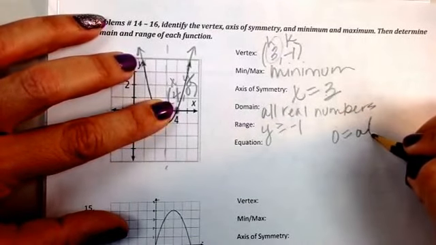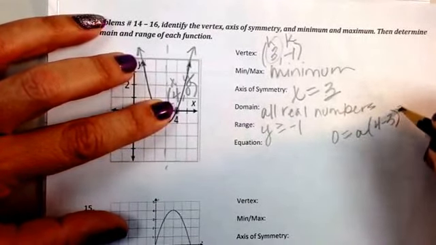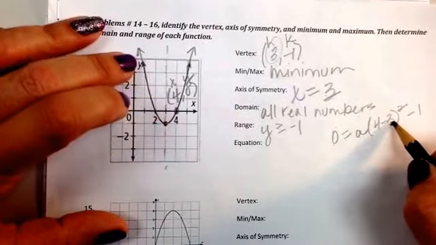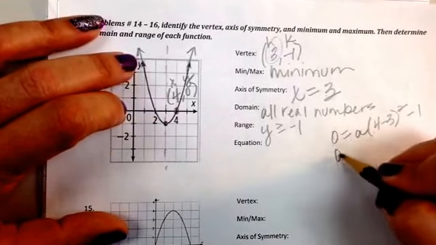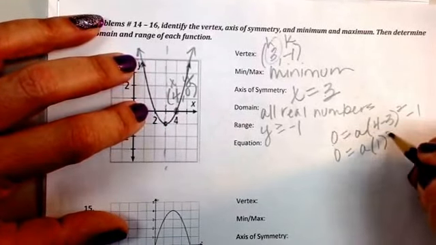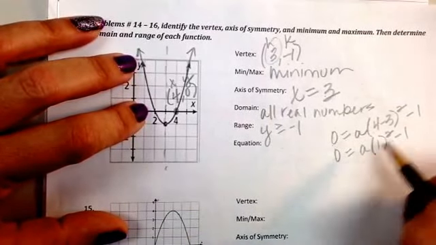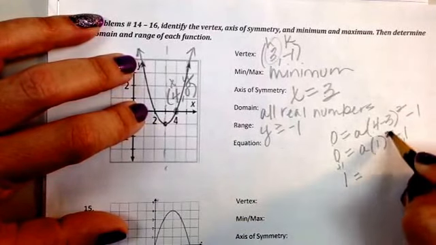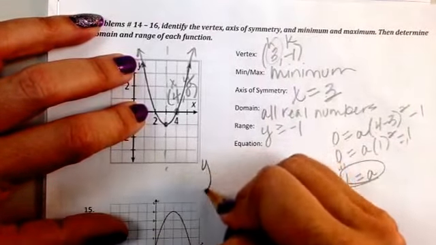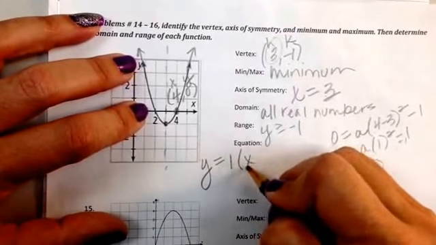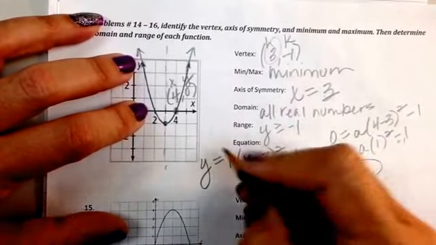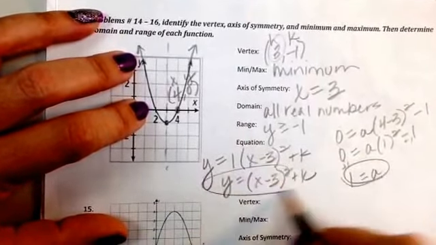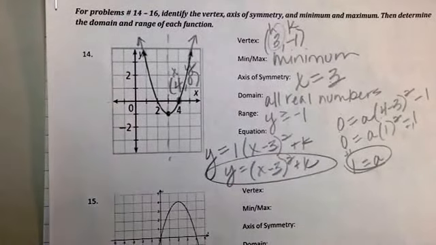0 equals a times 4 minus 3 squared minus 1. Y equals a times the quantity x minus h squared plus k, there we go. 0 equals a times 1 squared minus 1. If I add 1 to both sides to get that out of there, I wind up with 1 equals a, since 1 squared is 1. There we go. The equation is 1 times the quantity x minus 3 squared minus 1. I'm going to rewrite it without the 1 sitting out in front for a, it's implied. Y equals the quantity x minus 3 squared minus 1.